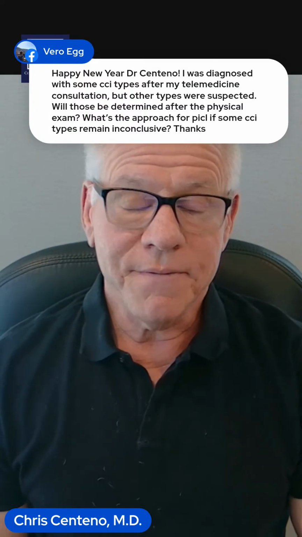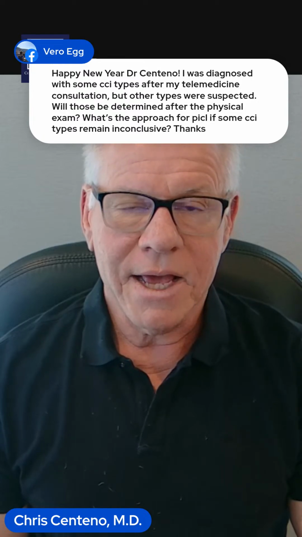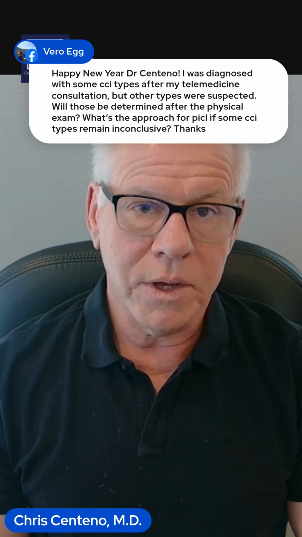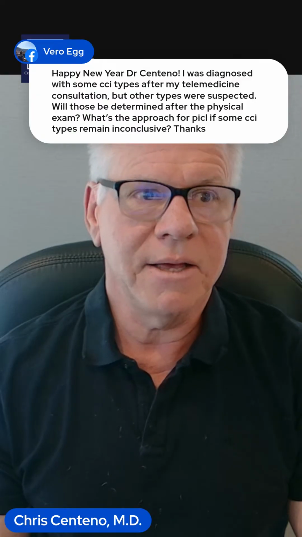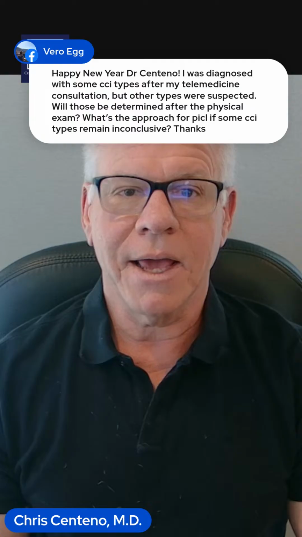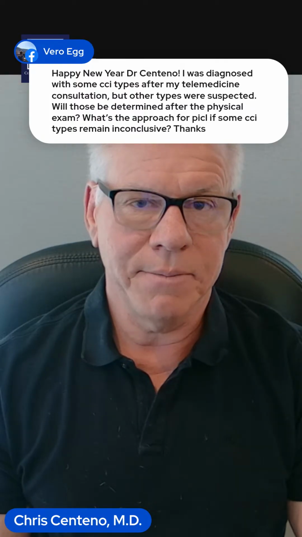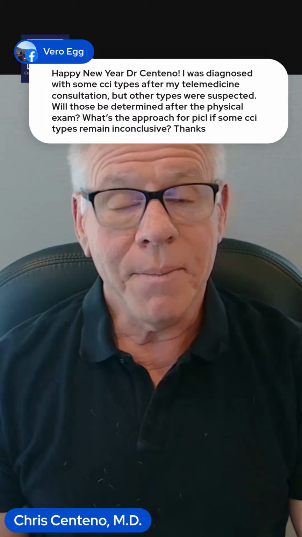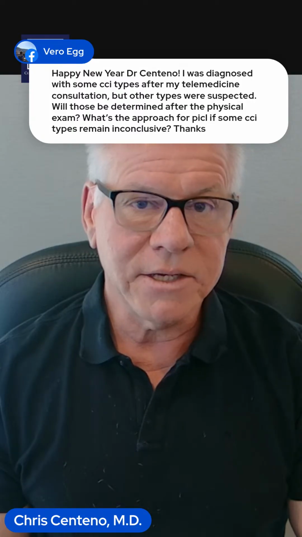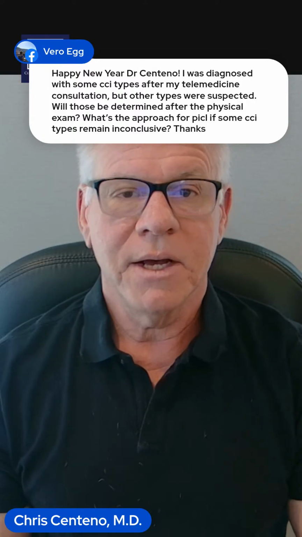Yeah, that's a very good question, and I think an important one, right? In an ideal world, we would have ideal imaging. We could do all the imaging we wanted to, and we would lock in the CCI types pretty exactly. Problem is, we're not in that world because the DMX is usually a cache type image.